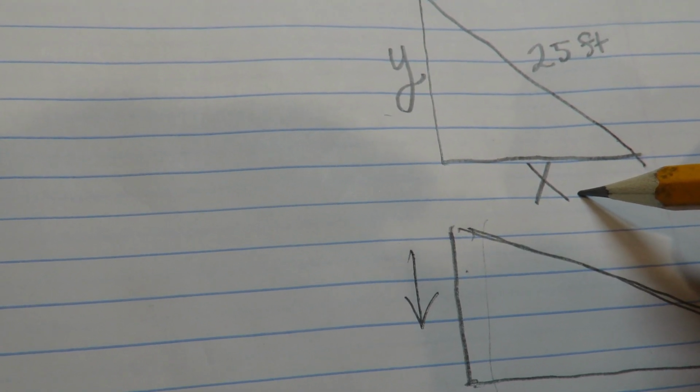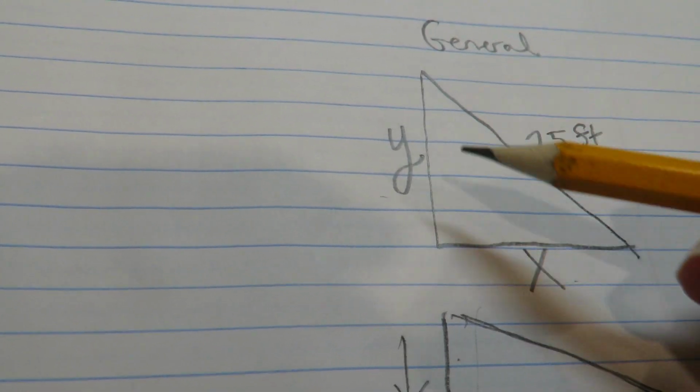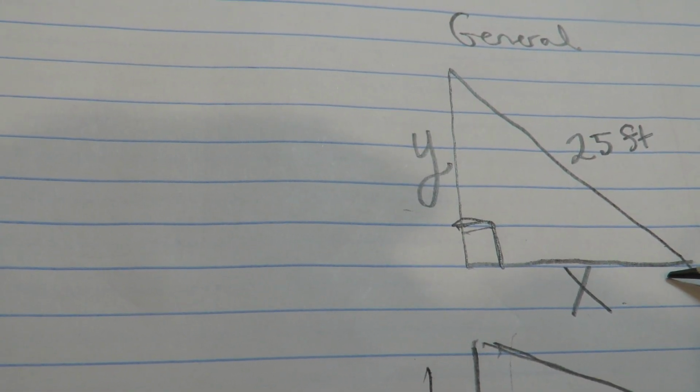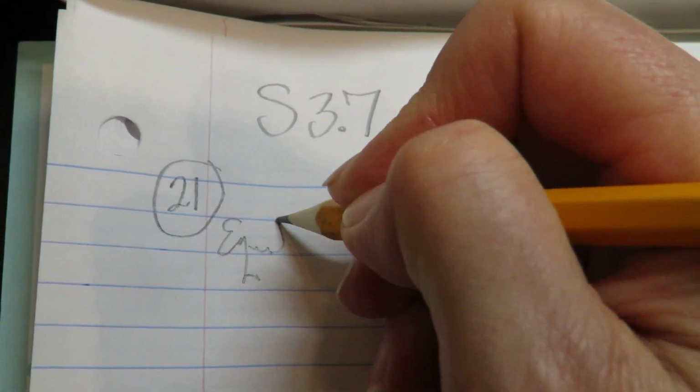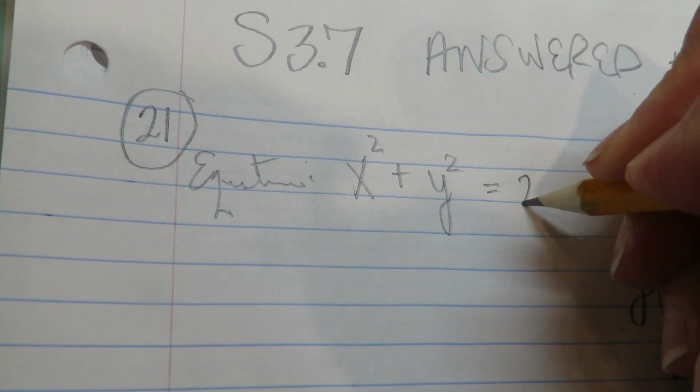How fast is the top of the ladder moving down the wall when the base is 7 feet? Remember, when you write the equation, it always has to come off of the general picture, the picture that's true for all time. You have a right triangle, you have the 3 sides, so you've got to know what equation to use. Hopefully you're thinking Pythagorean theorem. That would be correct. So x squared plus y squared equals 25.